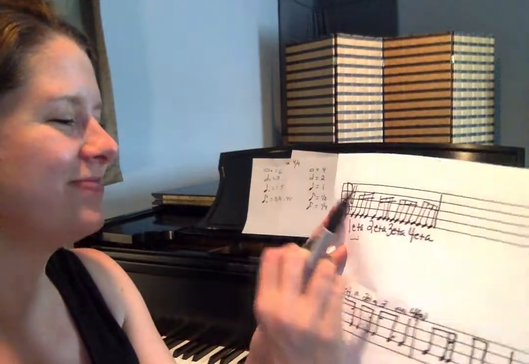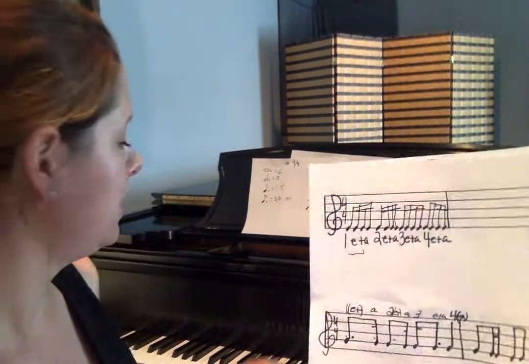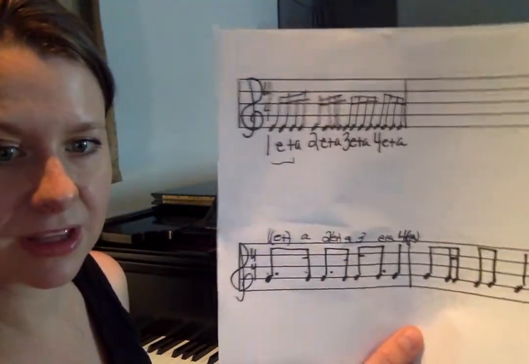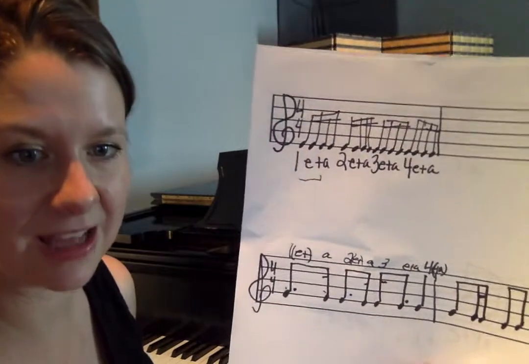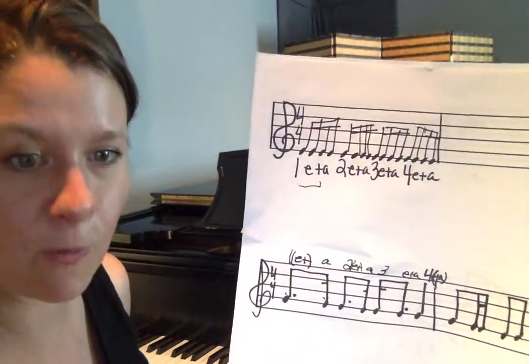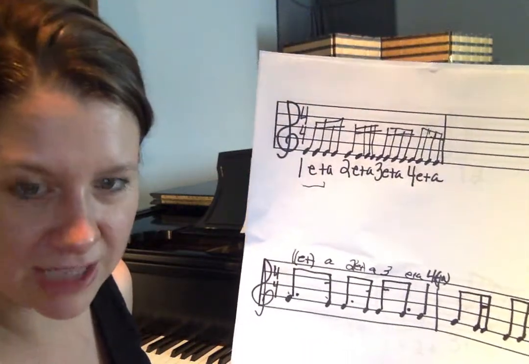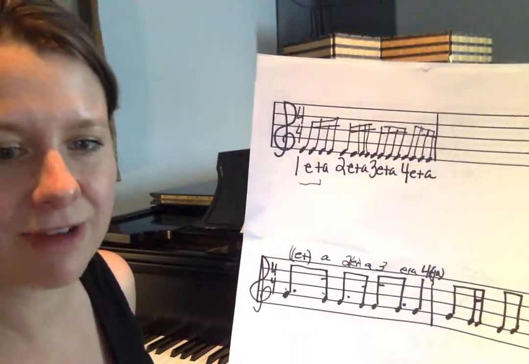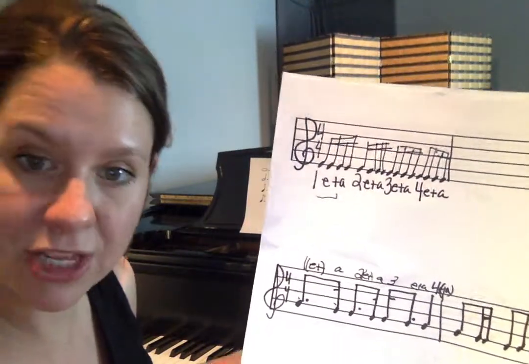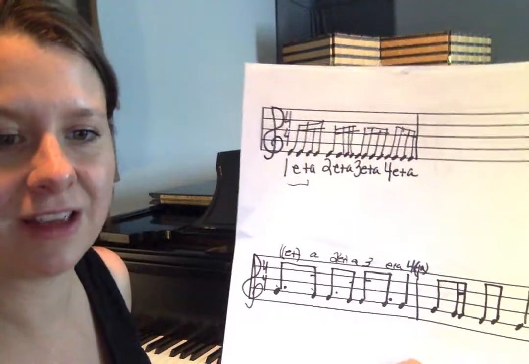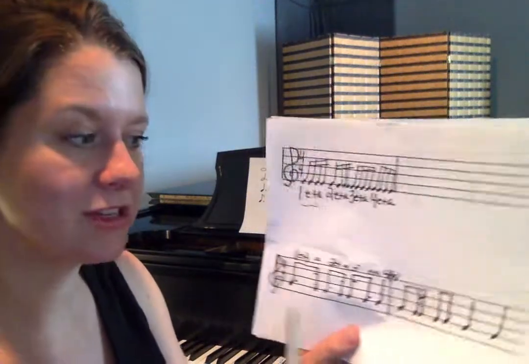Should we try that again? I'm going to try it on notes, okay? 1 E and a, 2 E and a, 3 E and a, 4 E and a. So look at that third beat. It's short, long. I switched it around. Try it again. Ready? Go. 1 E and a, 2 E and a, 3 E and a, 4 E and a. Okay? That's pretty complicated. Let's look at this next measure.